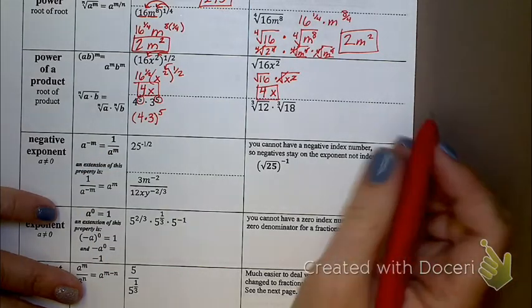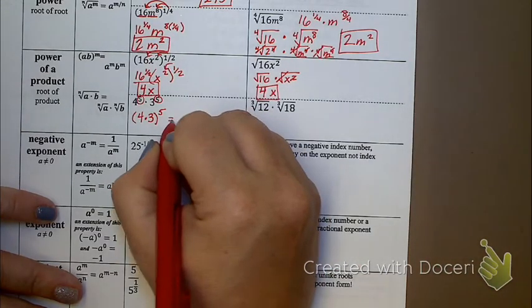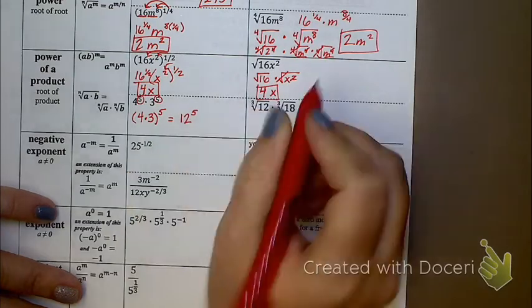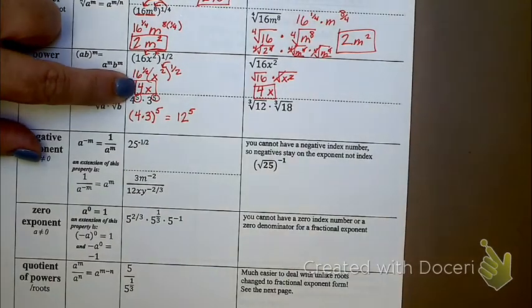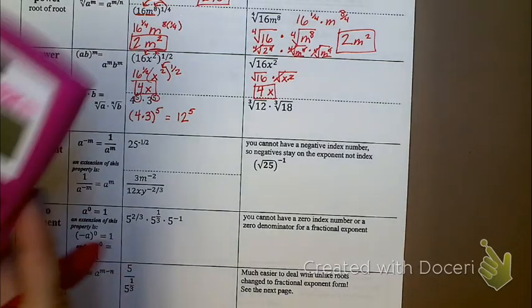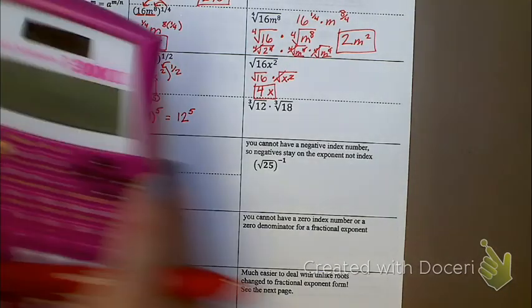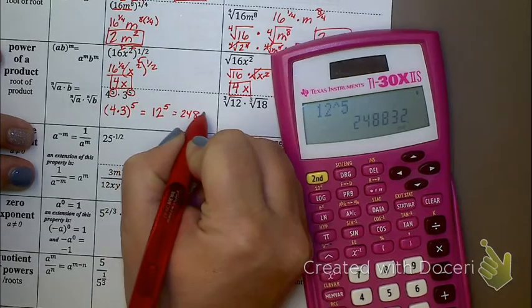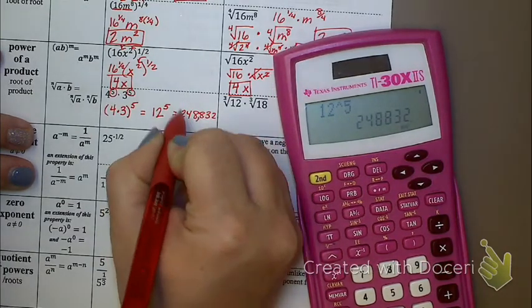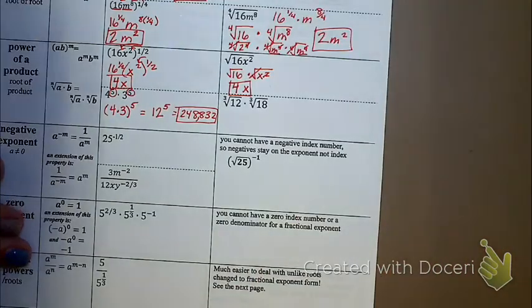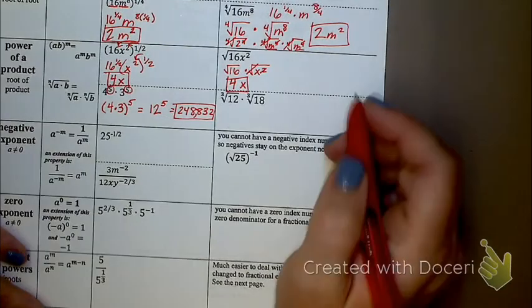And you can go ahead and multiply the 4 times the 3, which would give you a 12 to the 5th power, rather than calculating 4 to the 5th and 3 to the 5th and then multiplying those. 12 to the 5th, going to your calculator, is a very large number. It is 248,832. When you're dealing with powers, you're bound to get some big numbers there.